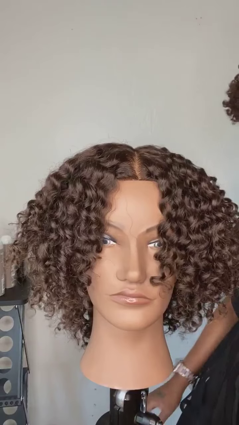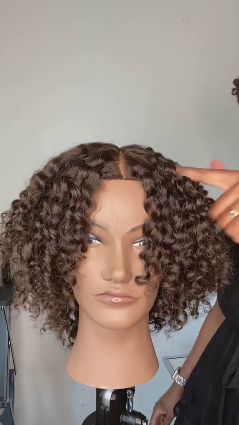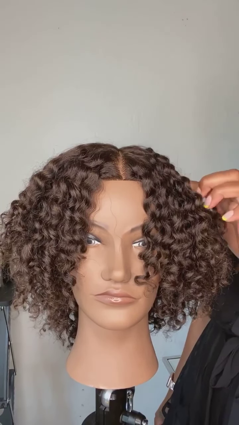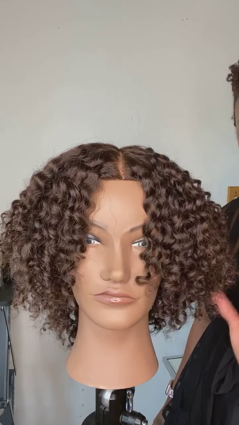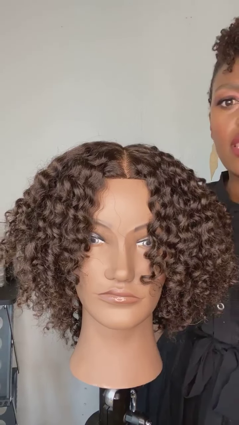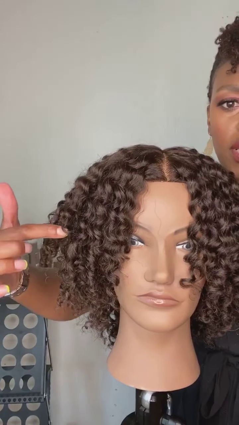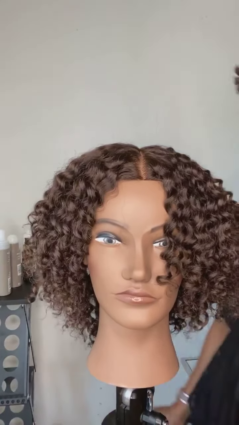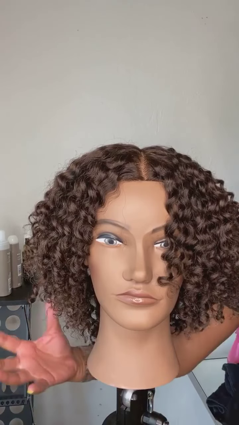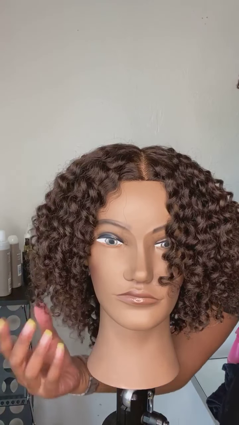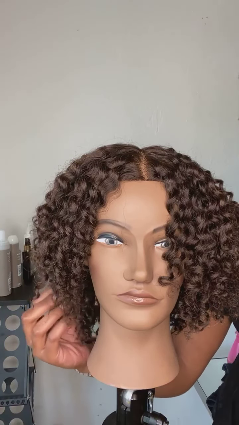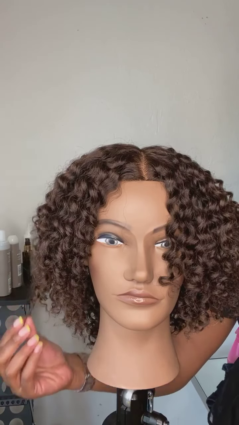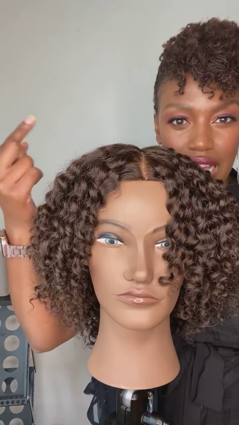So you can see it's a little different. This side, I did flat twist into 3-strand twist on the ends. And this side is flat twist into 2-strand twist on the ends. So you can see side by side how the 2-strand twist is a little bit more elongated. Like I mentioned earlier, this is a great way if someone has really tight curls.